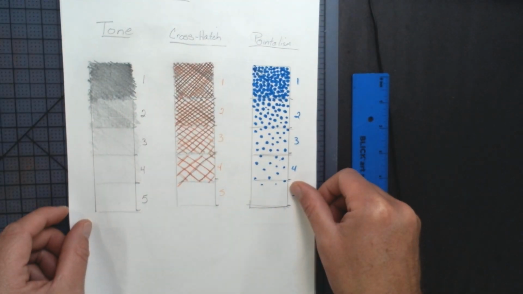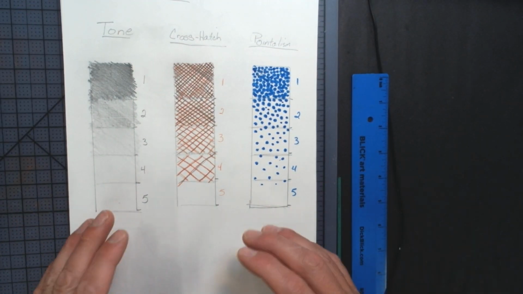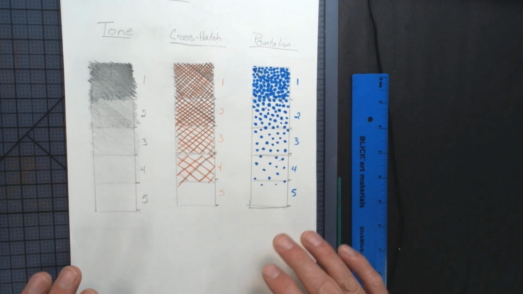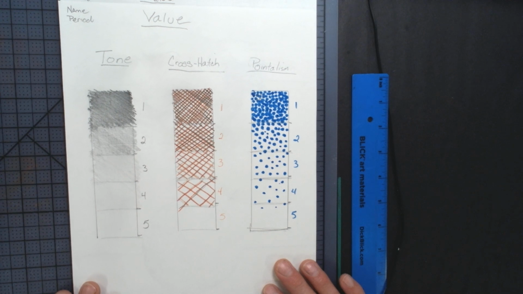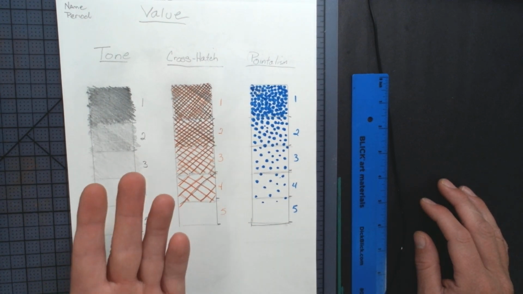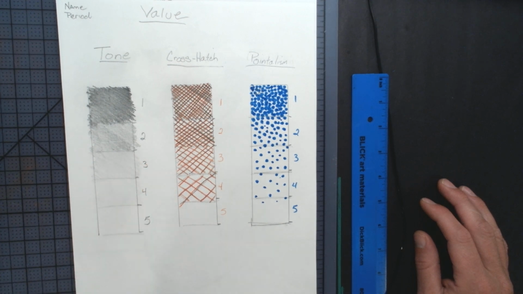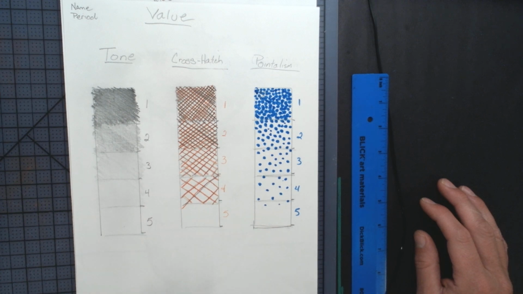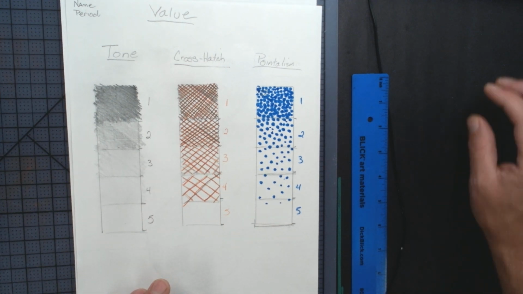So there you have it. When you're finished, you've completed 3 different techniques for adding value to objects. This is part 1 of a 2-part video. In the second part, we'll be turning our paper over to the other side and applying 2 of these techniques and turning circles into spheres.